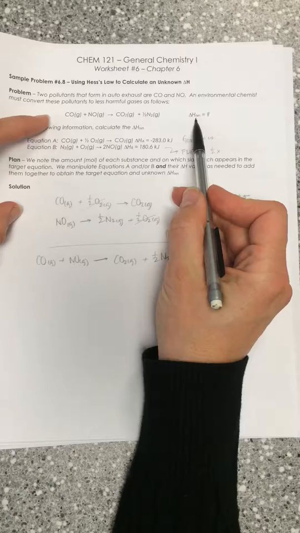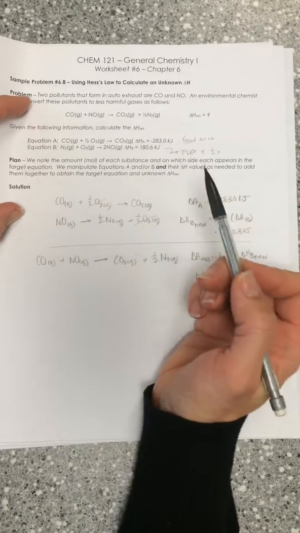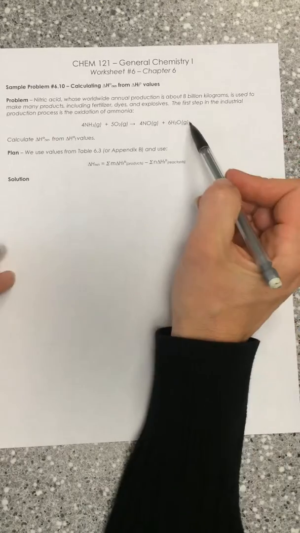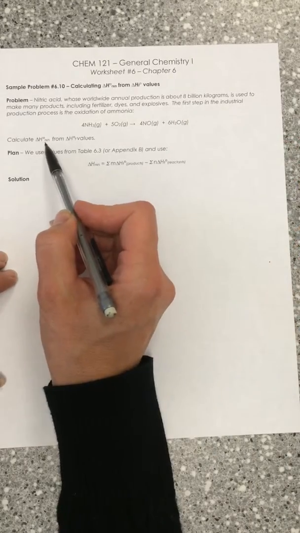Just to remember kind of what that was. This is where we had to figure out a delta H of reaction, and we were given a laundry list of equations that we could manipulate. So in this case, we just have an equation that we want to calculate delta H for.